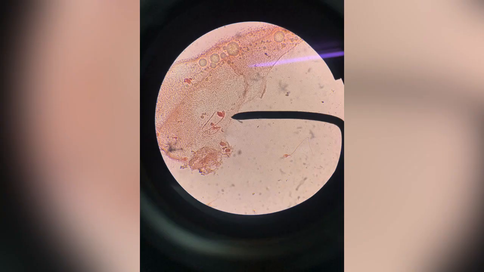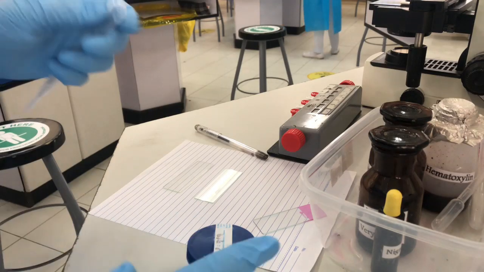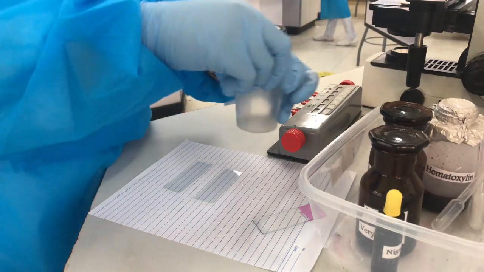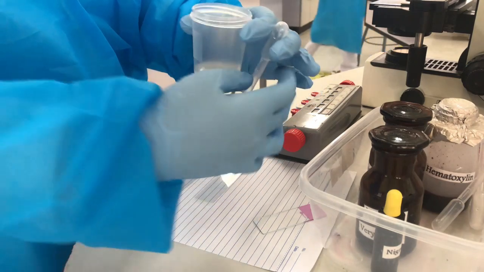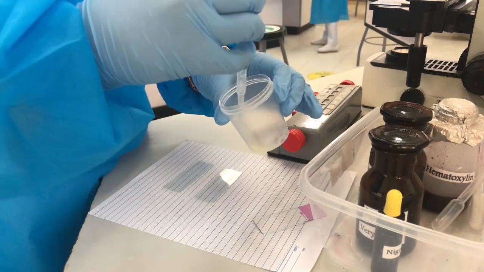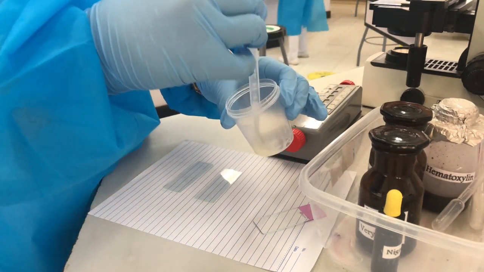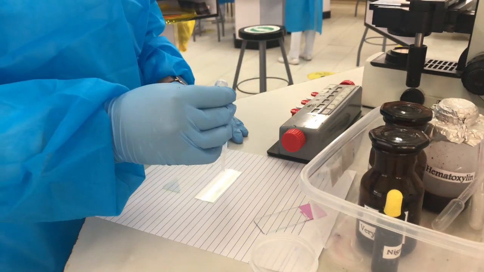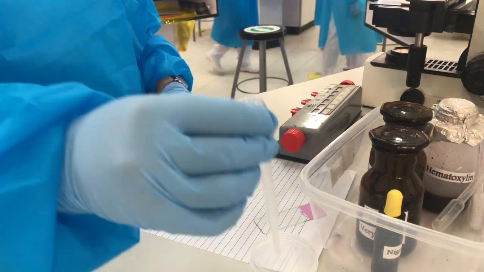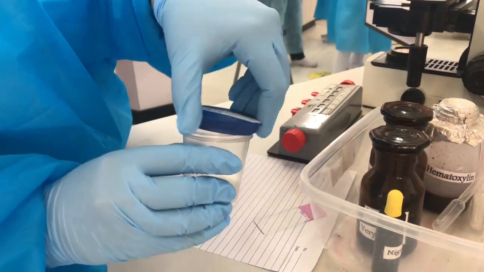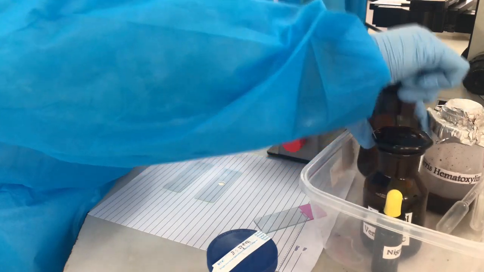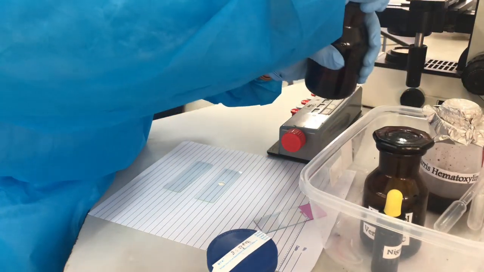Now we're done with sperm morphology. Let's proceed to sperm vitality. First thing that we have to do for this procedure is to place 1 drop of semen on the glass slide and add 2 drops of eosin and 2 drops of nigrosin.